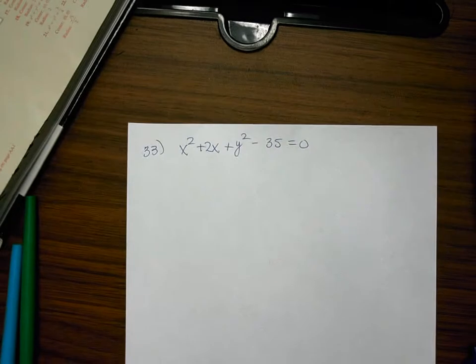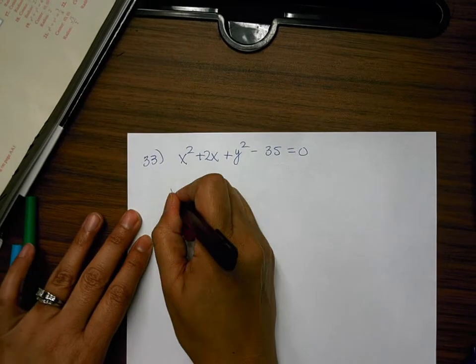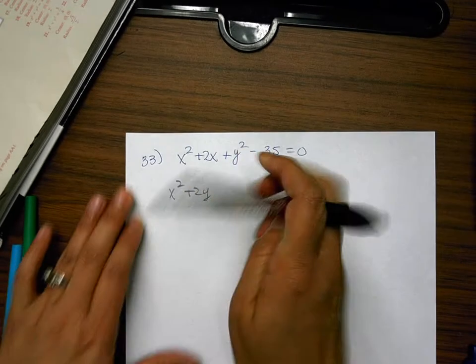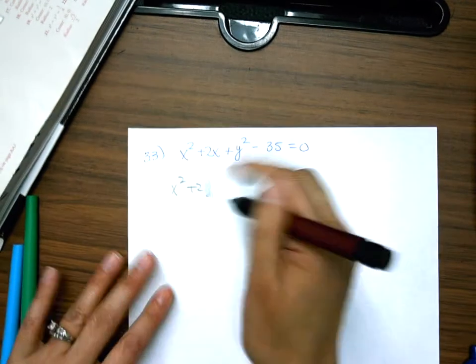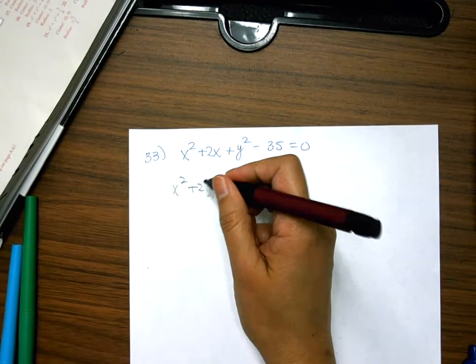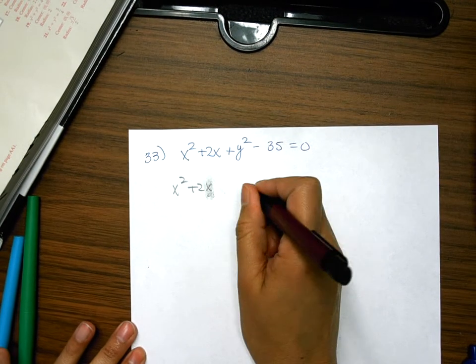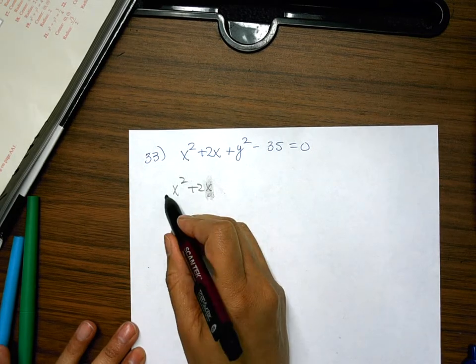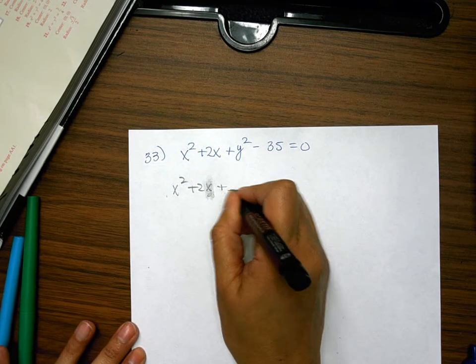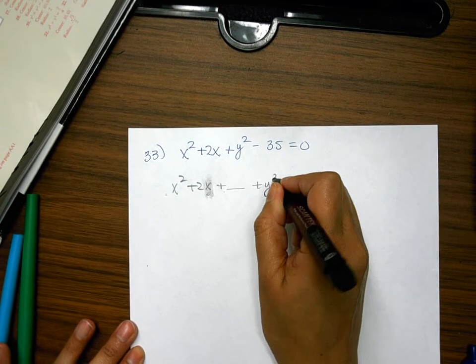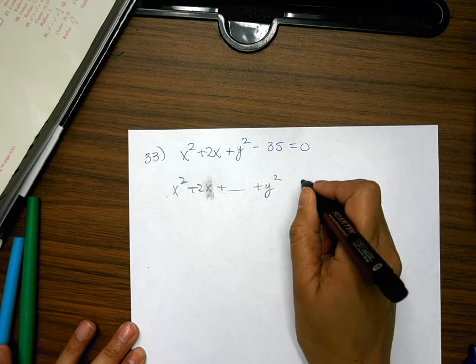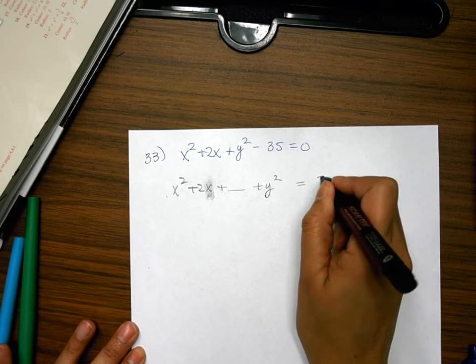I'm going to do my regrouping like I did earlier. x squared plus 2x, not 2y. There's no leading coefficient here to factor out, so I'm going to go ahead and put my plus blank. Plus y squared, and there's no other y's, so I'm just going to leave the y squared, equals 35 plus blank.